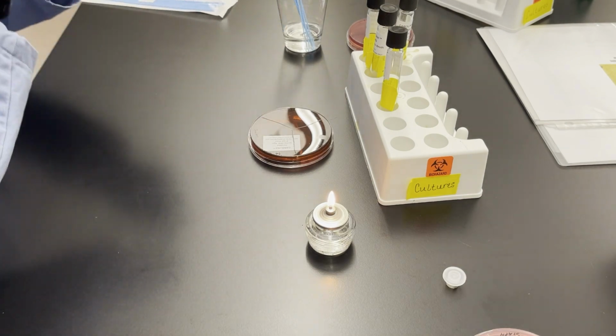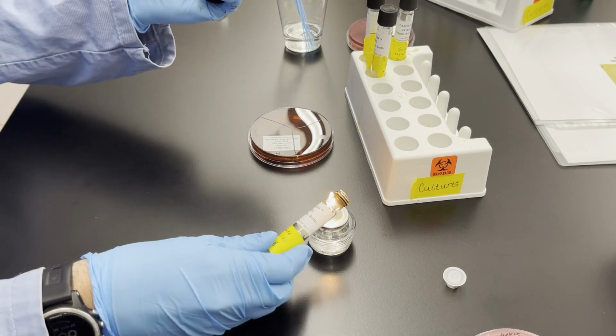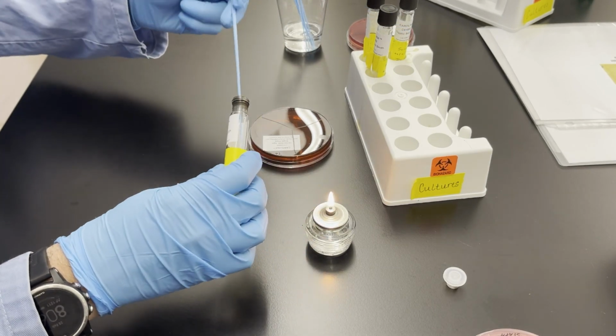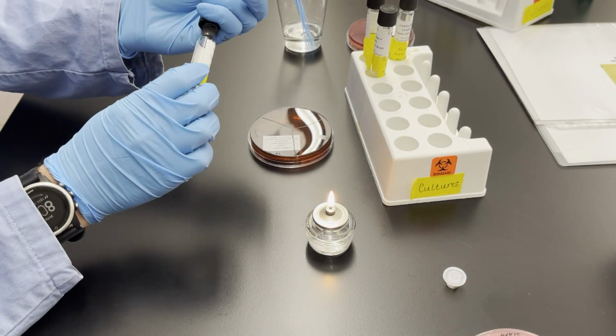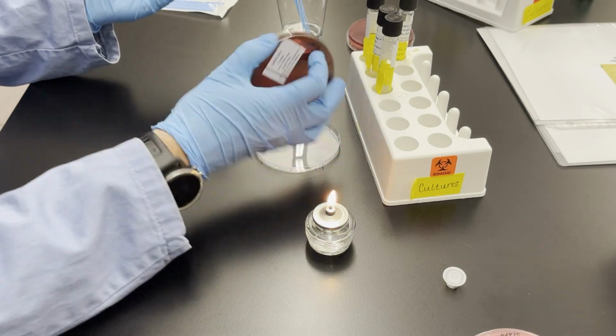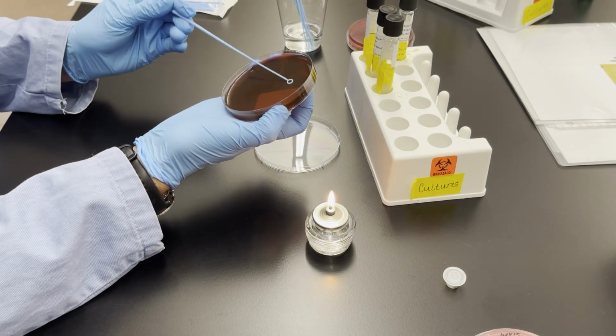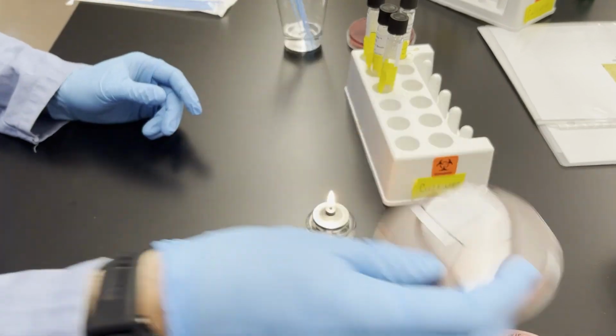Grab a fresh loop for the 3rd and final bacteria for this plate. So this is staphylococcus. So flame the tube, get a loop full of inoculum, flame the tube and cap it. And then of course, inoculate the plate in the staphylococcal region. And that completes that second plate. That's the EMB plate.